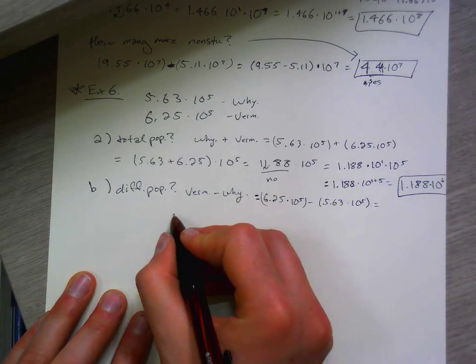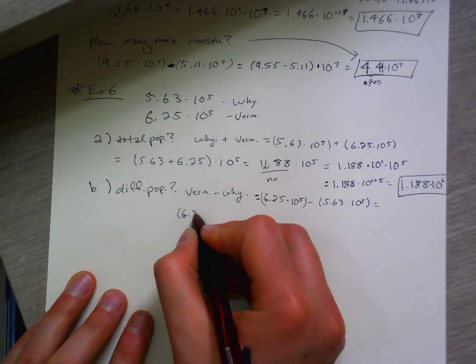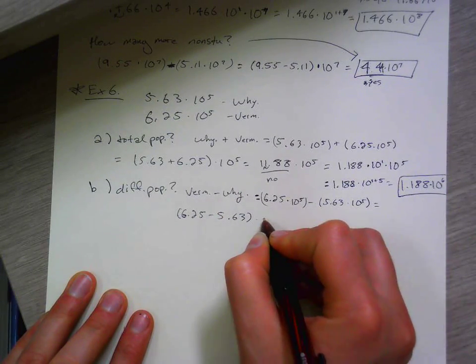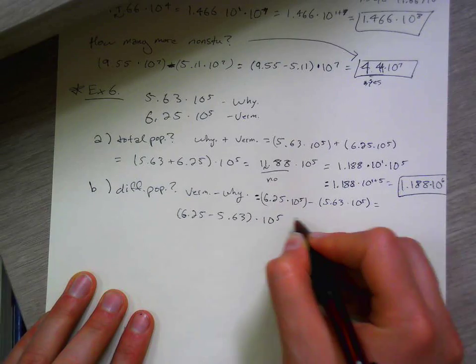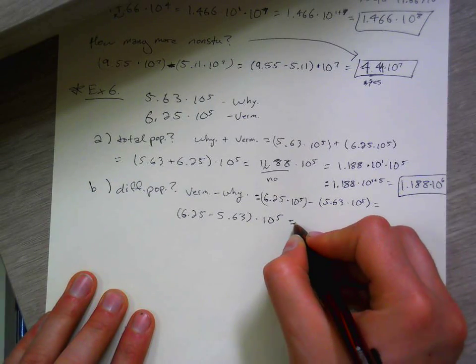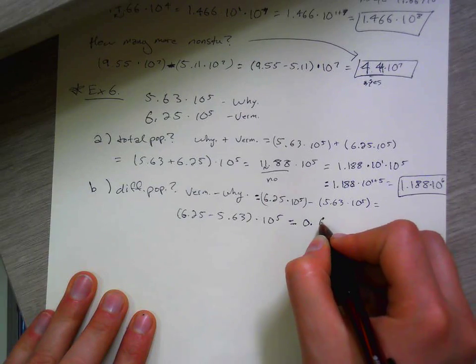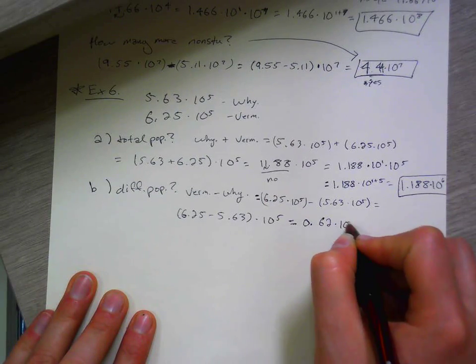This is going to give us 6.25 minus 5.63, all multiplied times 10 to the power of 5, which is 0.62 times 10 to the power of 5.